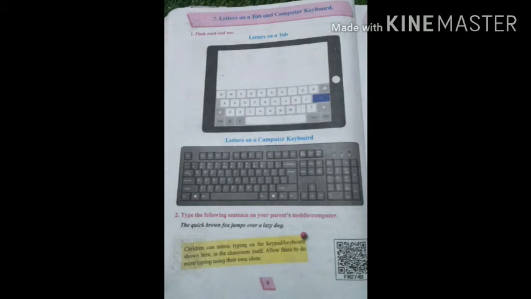You can take your English notebook, write CW on the top of the page, then write lesson number 7, letters on the tab and computer keyboard. On the page you can draw a picture of a computer, but while drawing it, just add 2 more parts in it, mouse and CPU. It is very easy. If you can draw, just try to draw the picture of a computer.